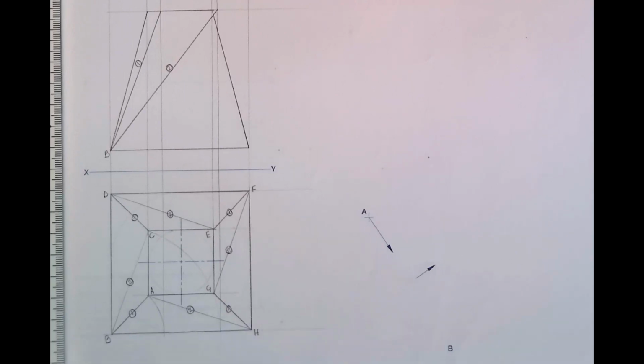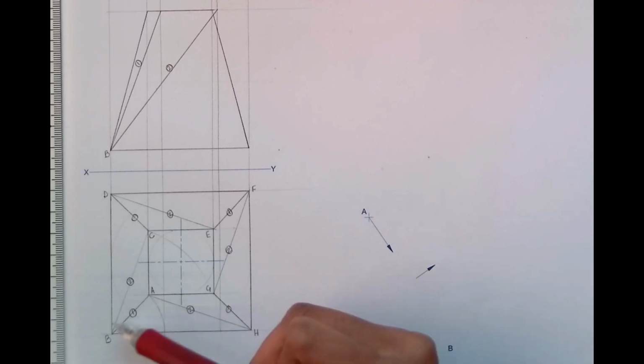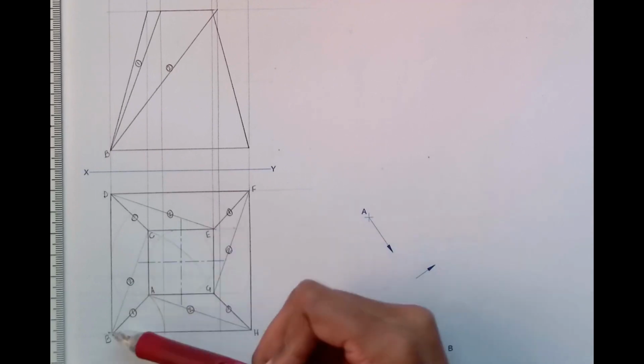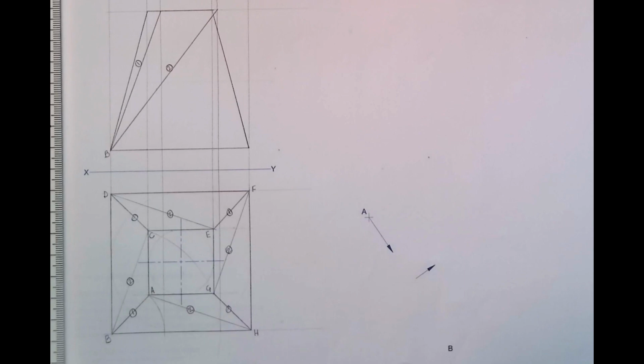So in order to draw a transition piece or a development, in order to draw a development, we need to use what we call the true length. And with the true length, we've already found for this line, which is this seam, and then we also found the true length for this seam.